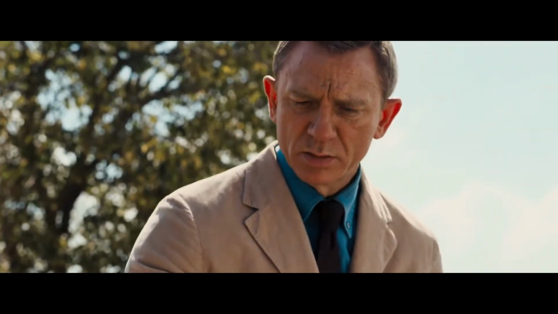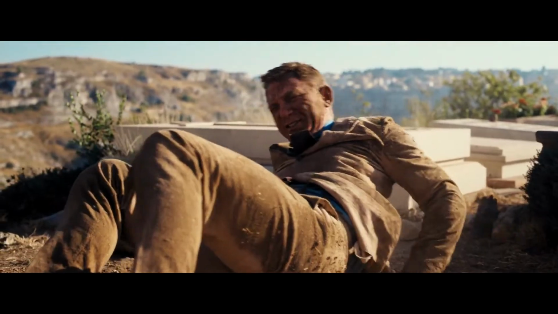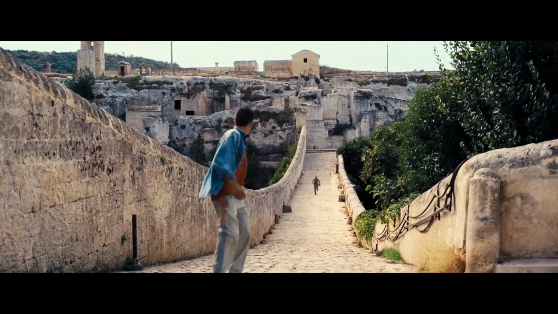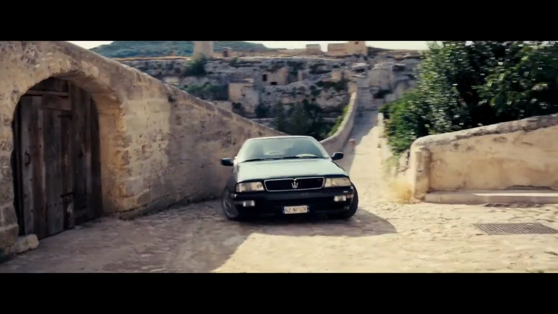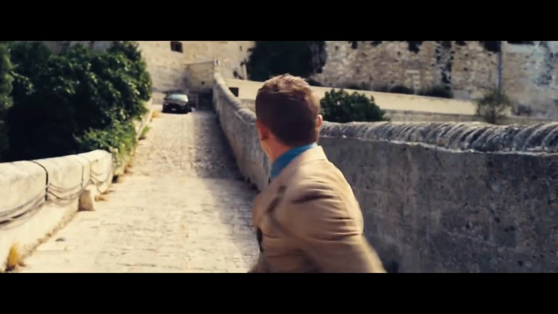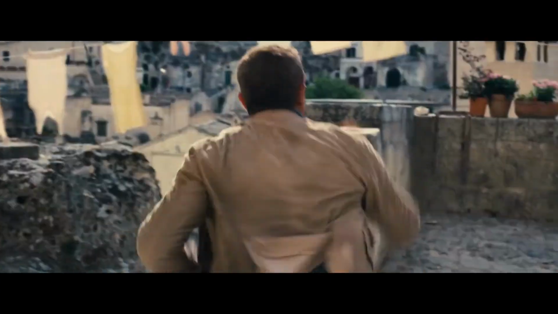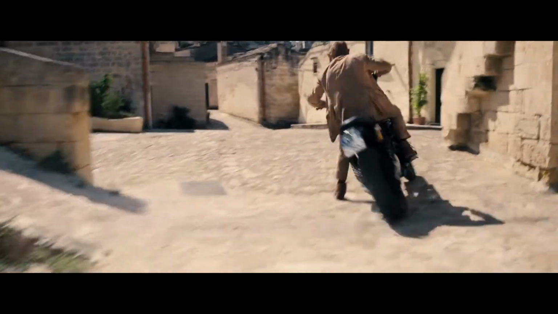Bond recovers fast enough to begin running, chased by assassins led by a man with a cybernetic eye known as Primo. Bond races back to his room on a bike to get Madeline, accusing her of setting him up, because the assassins should not have known where to find him.